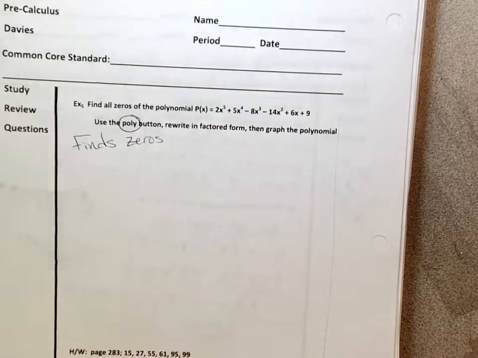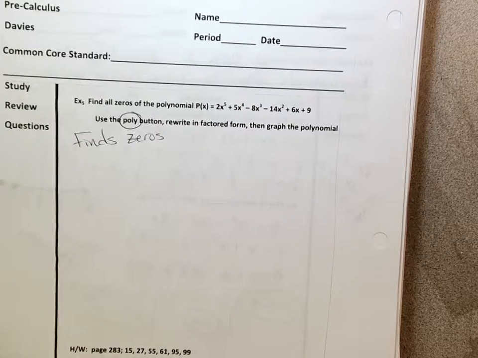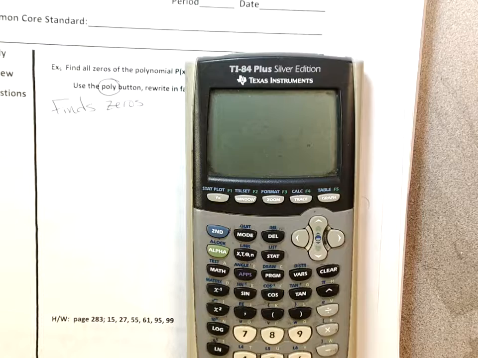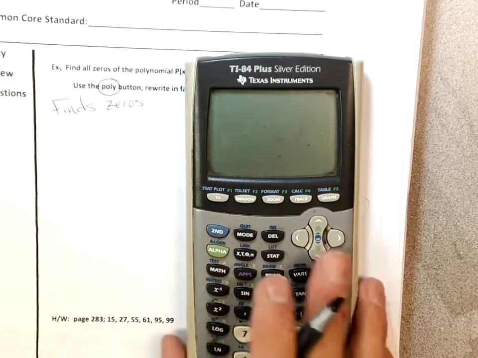Okay, where do you find the poly button? Everybody have a calculator? Do you need to take a minute to get a fancy calculator? If you do not have a good calculator, you might want to grab one, okay?